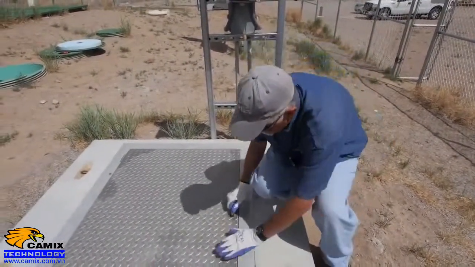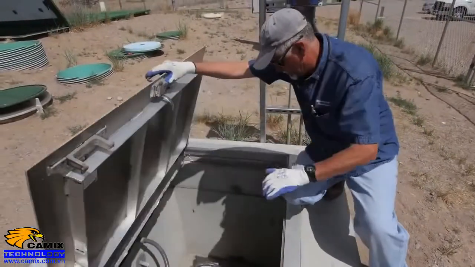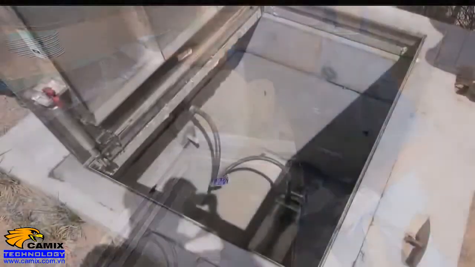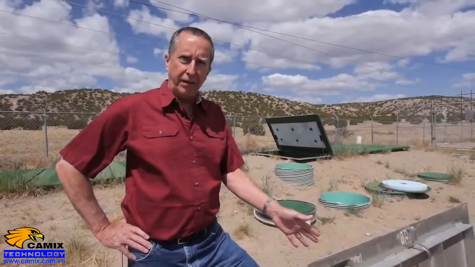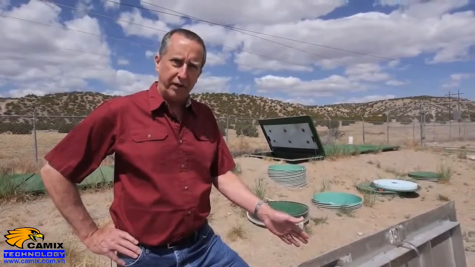What we have here is a flow measurement station. There's a little partial flume and a little electrosonic transducer down in the bottom of this pit. This is where the outgoing flow is measured, the treated wastewater leaving the plant, flowing out to the leach field.